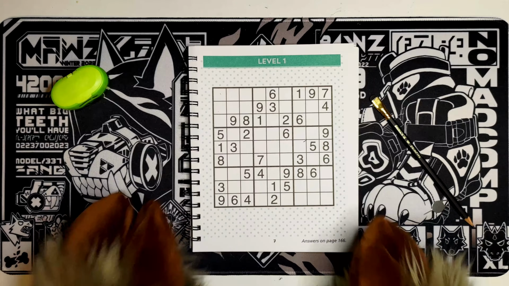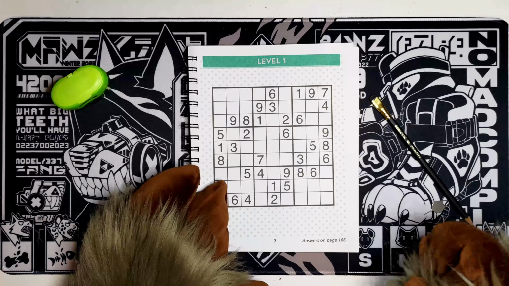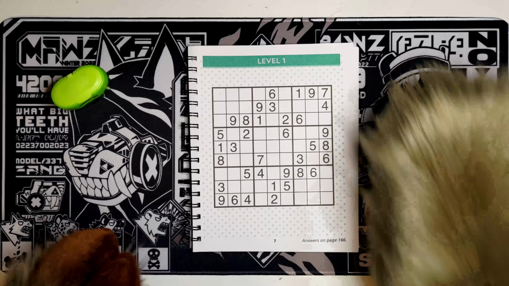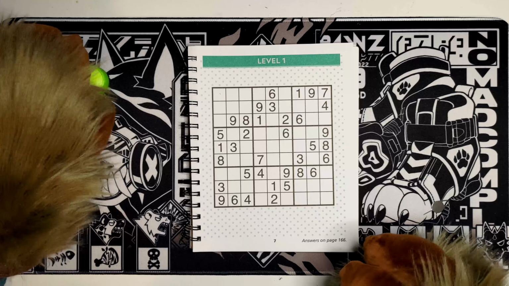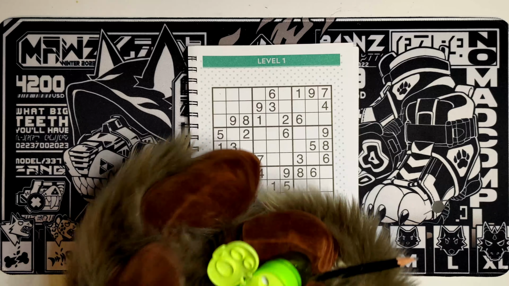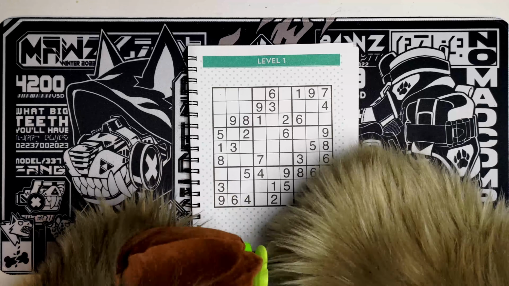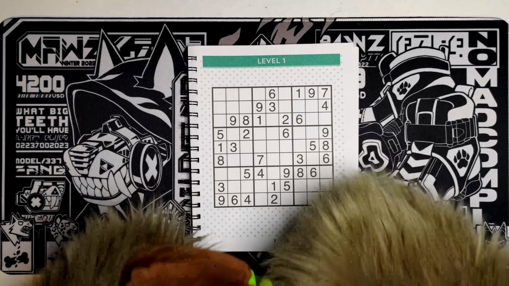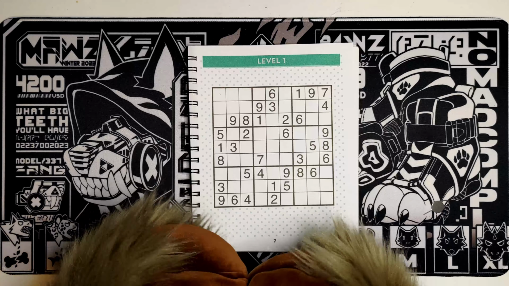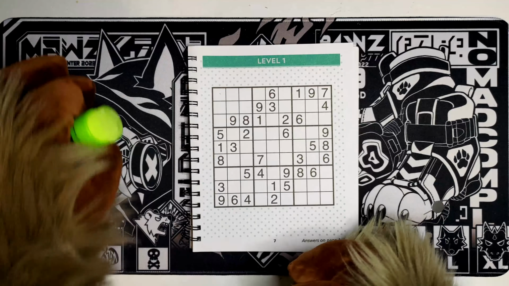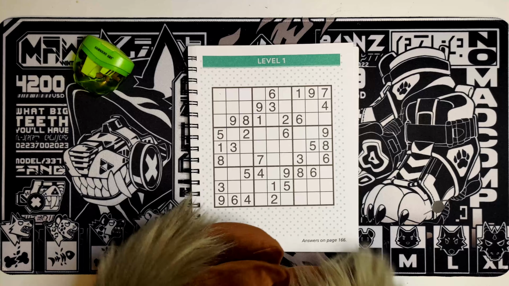So anyways, with that out of the way, let me get my trusty Blackwing here and give it a quick little sharpen, and we are going to be good to go. We love a nice fine pencil point. Always important.